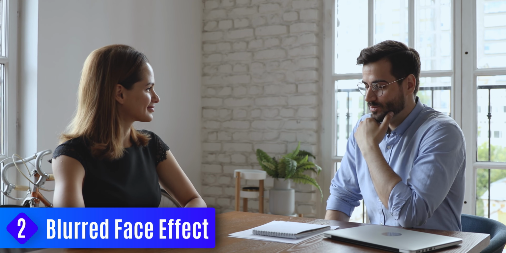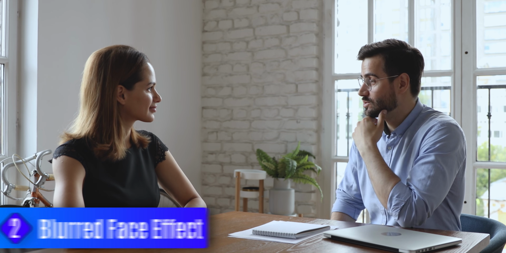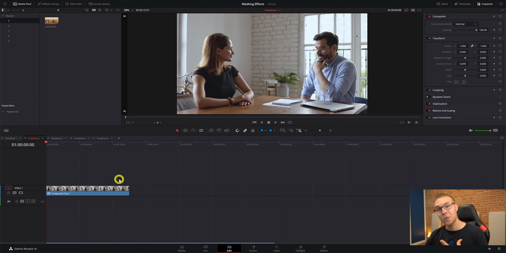So moving on to that second masking effect, we have that blurred face effect that you see like people with witness protection. That is done by masking, my friends. In Davinci Resolve, on our timeline, we have our clip right here. What we'll do is go right to the color tab.